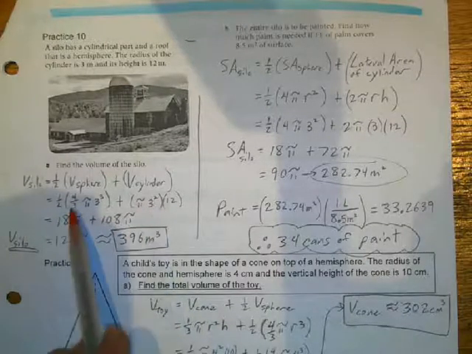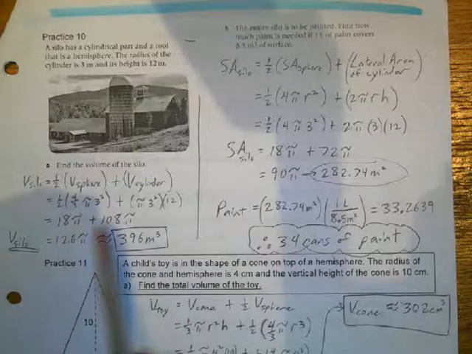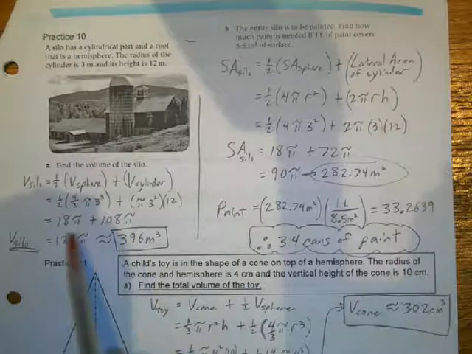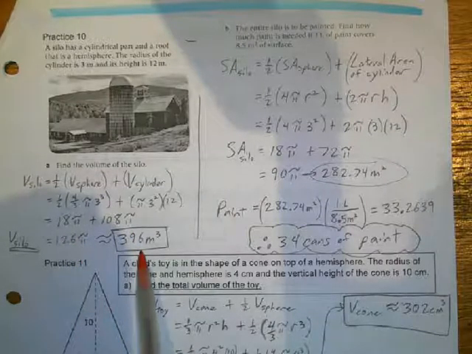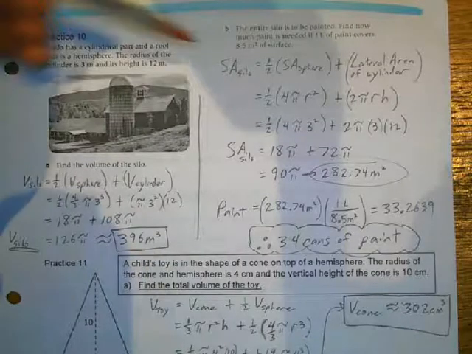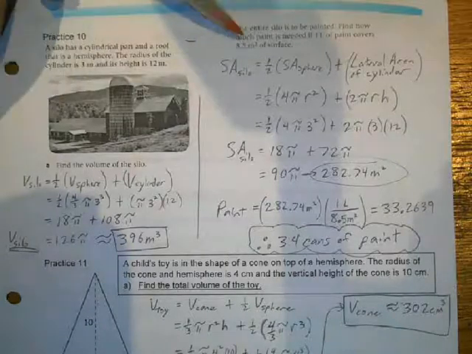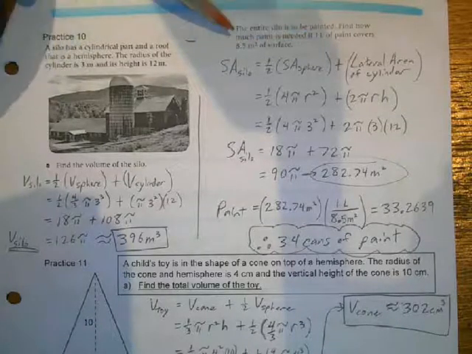Our base is pi r squared because the base of the cylinder is a circle. So these values give me 18 pi. These values multiplied together give me 108 pi. Add those together, we get 126 pi, which simplifies to 396 meters cubed. Question B. The entire silo is going to get painted. How much paint is needed if 1 liter covers this amount?